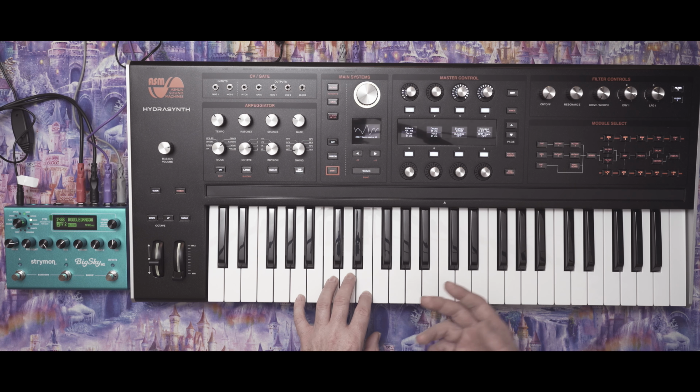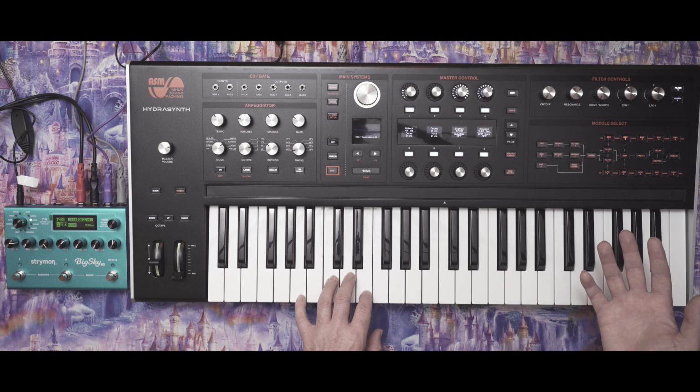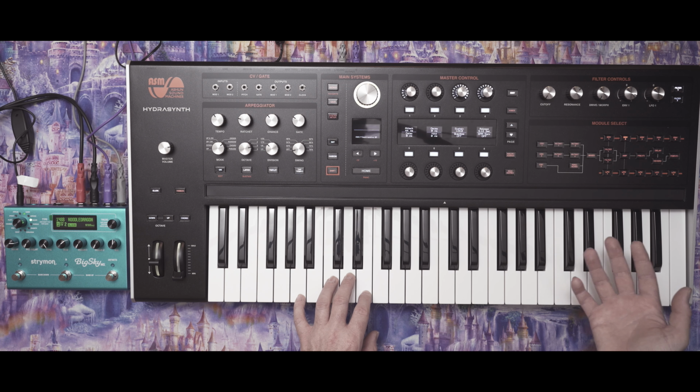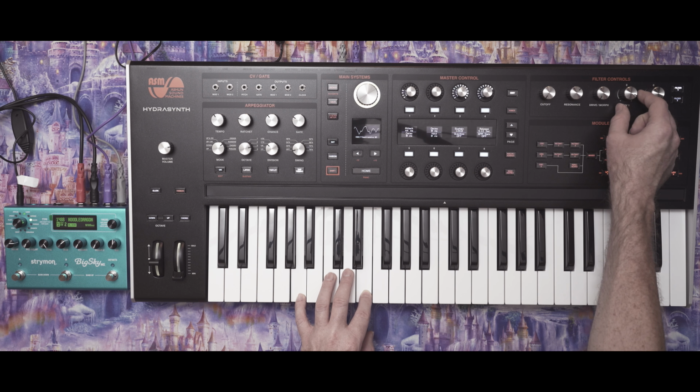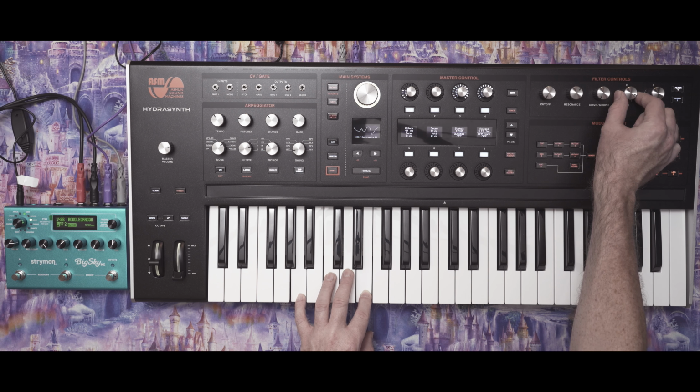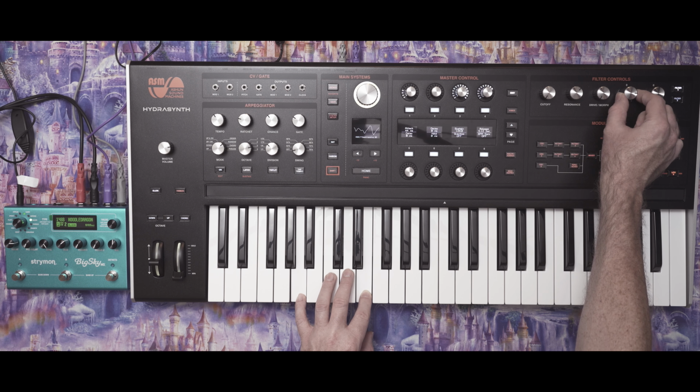All right. Now, basically our filter envelope is really shaping the sound. We don't want it to be too harsh at the very top of it. So let's tweak it a little. So here, we're at the top of the envelope. There we go. That sounds good.